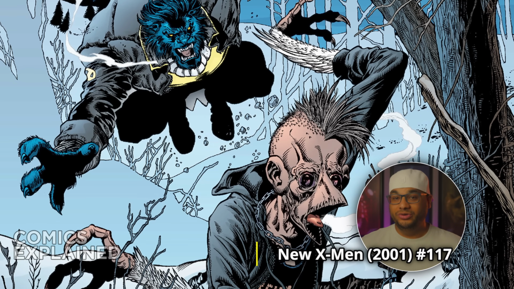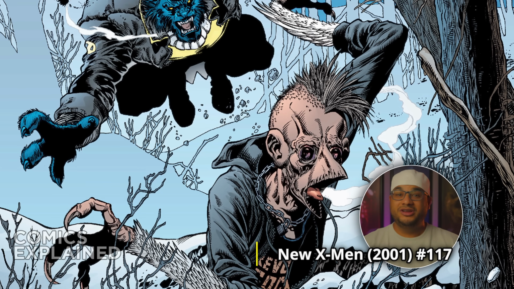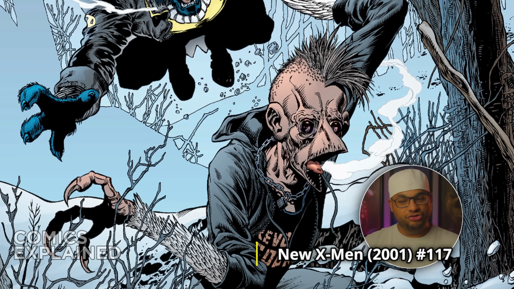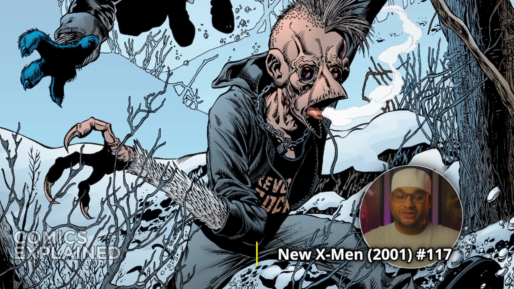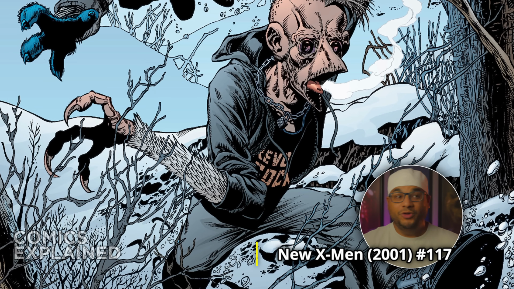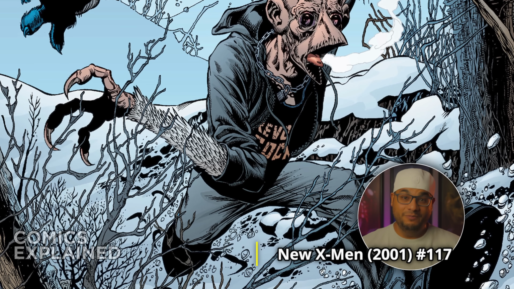And so the first thing that you really start off with here are what are basically your gamma level mutants, right? These are your super low level guys. These are the folks who have some kind of mutation that most likely changes their physical appearance, but there really isn't anything else that comes out of it besides that.